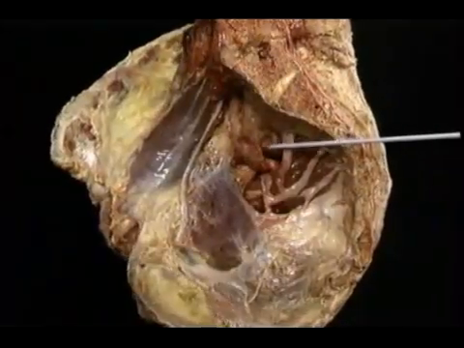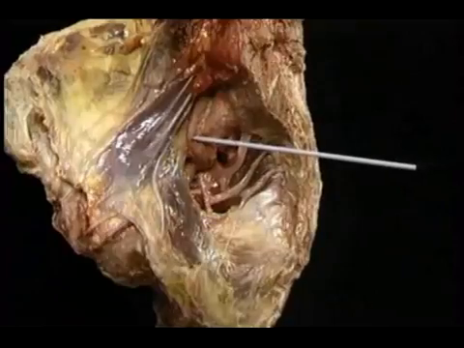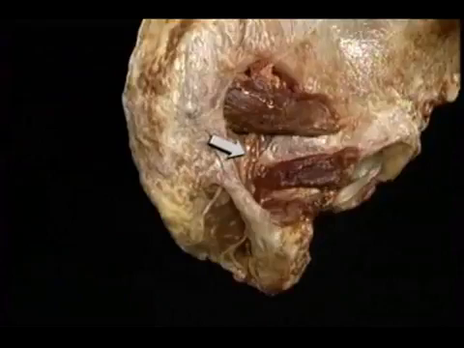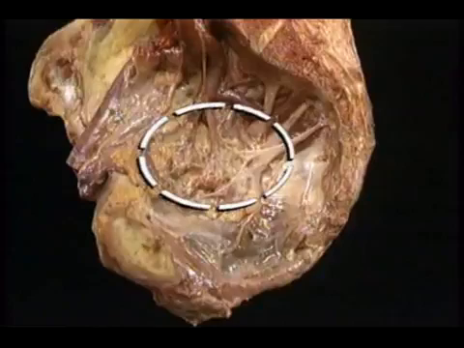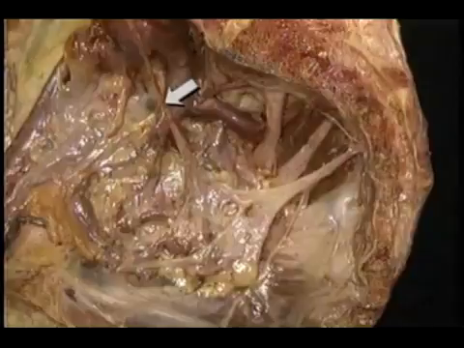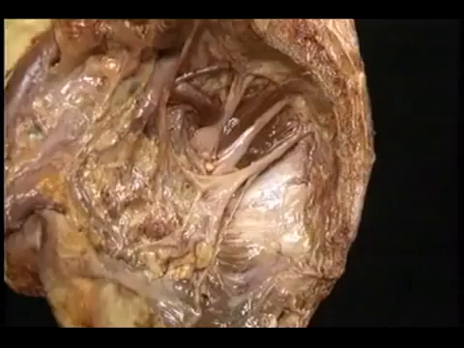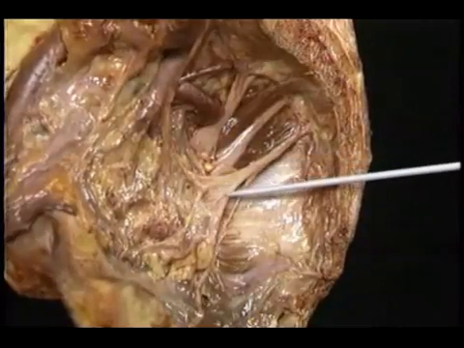Now the nerves. Here's the sacral plexus and the lumbosacral trunk. Here's the pudendal nerve from the inside and from behind. Here's the area of the pelvic plexus. Here's the hypogastric nerve, the sympathetic trunk, and the pelvic splanchnic nerves.